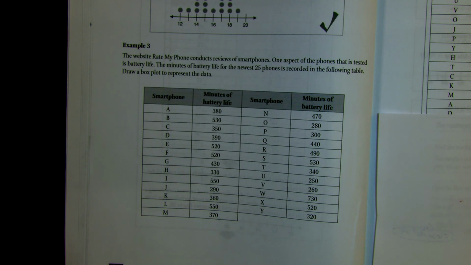One aspect of the phone that is tested is battery life. The minutes of battery life for the newest 25 phones is recorded in the following table. Draw a box plot to represent the data. All right, there's some phones here that don't last very long. Why is it hard to find the median, the least and the greatest? What would make it easier with this data? What can we do to this data? Because I think this is a situation where it's applicable to do this one thing.